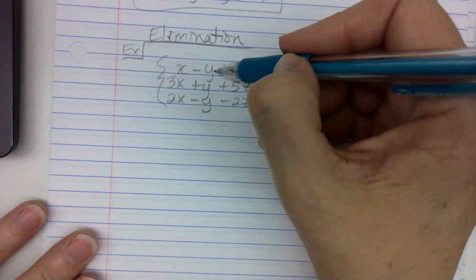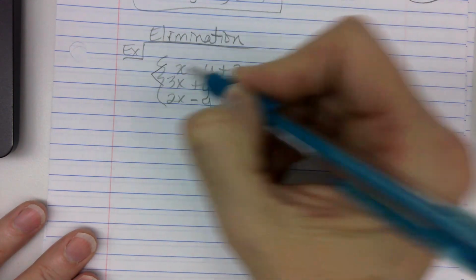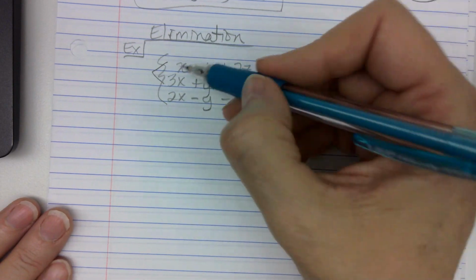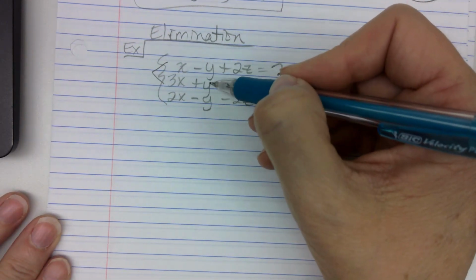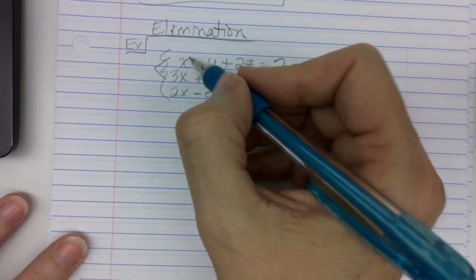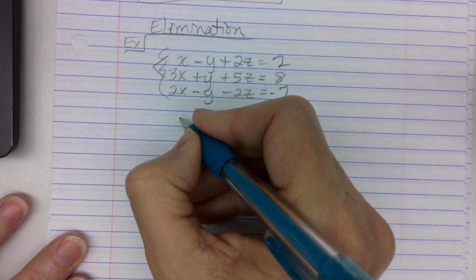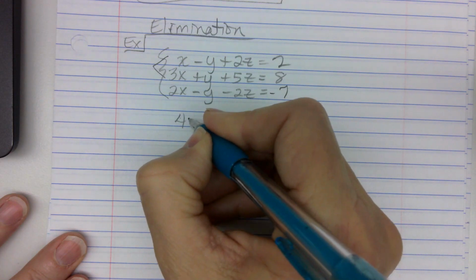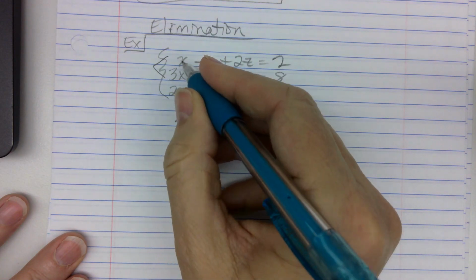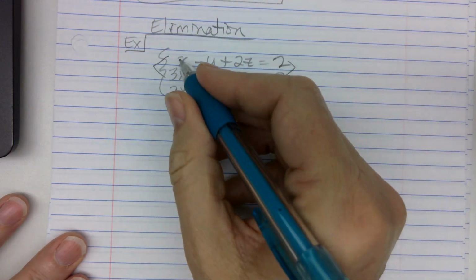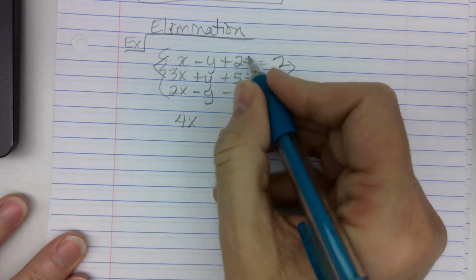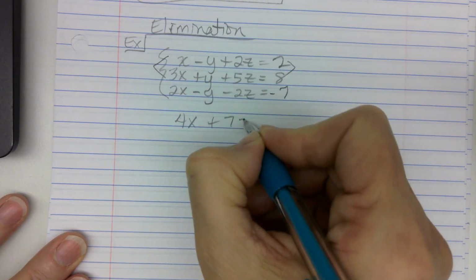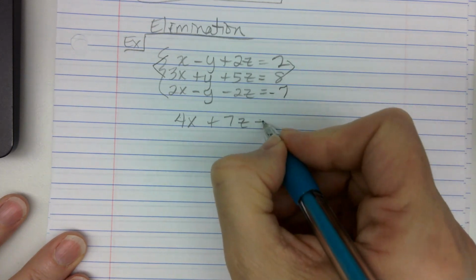But if we glance here, and we simply add equation 1 with equation 2, what's happening to the y's? They're canceling. So add those up, and what do you get? 1x plus 3x is 4x plus 7z equals 10. Everybody see that?